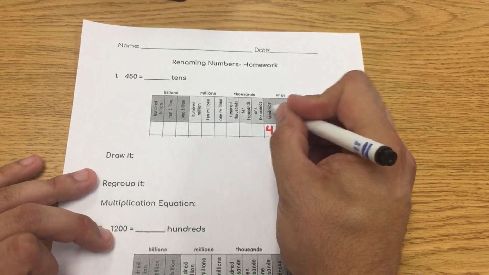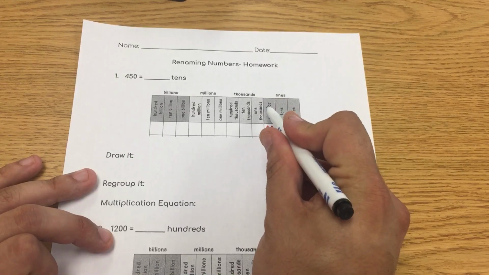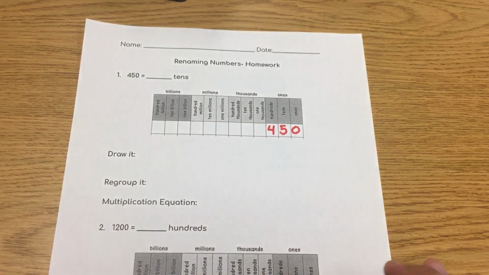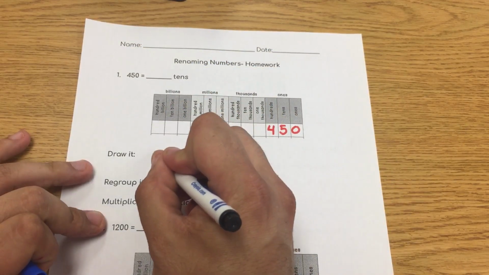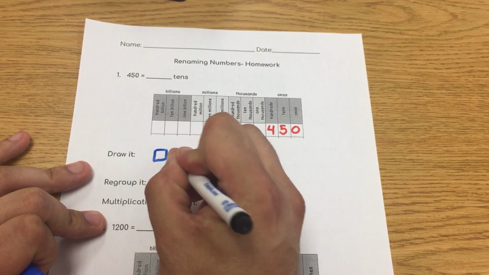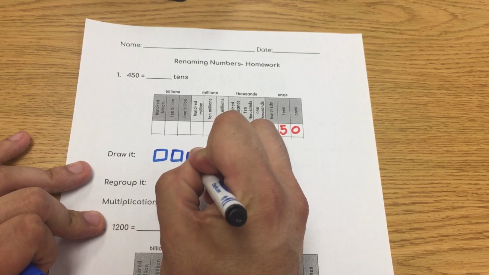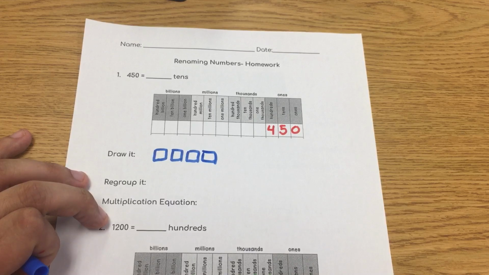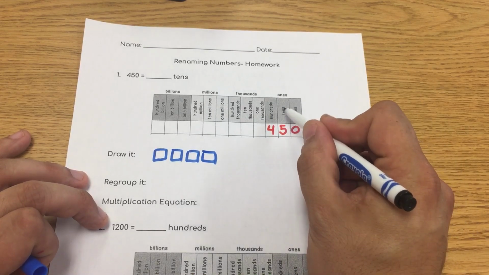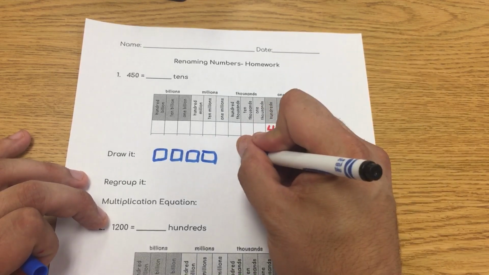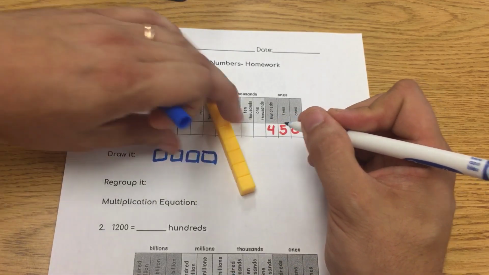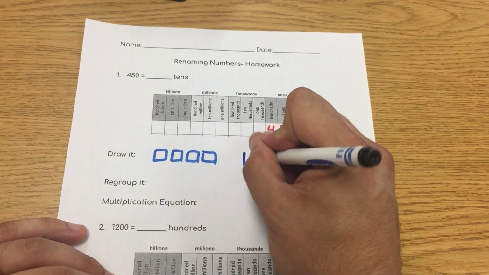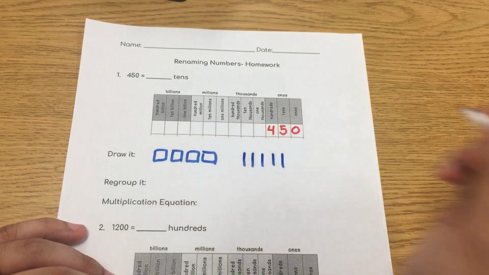So I know that I have 4 hundreds. Let's think. I know that hundreds I express right here with my flat, so I'm going to draw that out as 1, 2, 3, 4. So there are my 4 hundreds. Now this time I have 5 tens. To show tens, remember that's a long, just like this guy right over here. I represent that with 1, 2, 3, 4, 5.